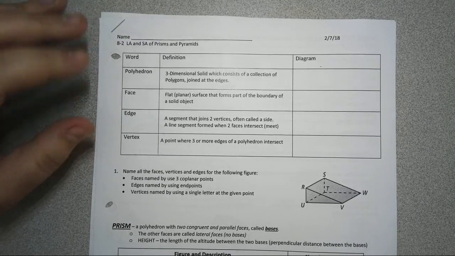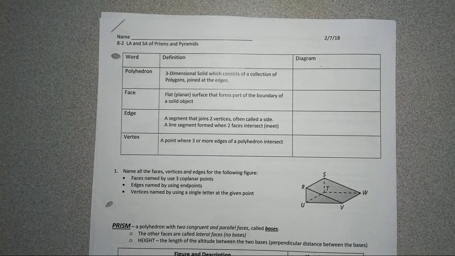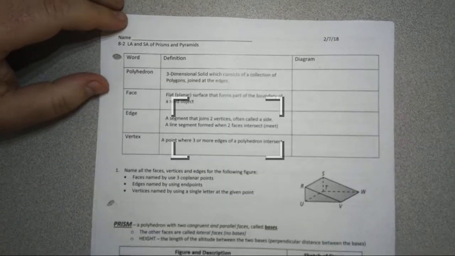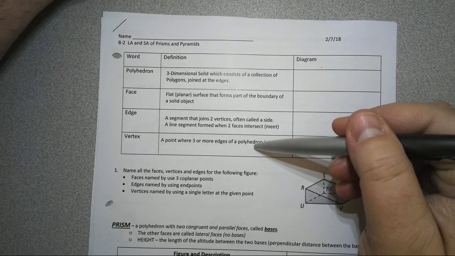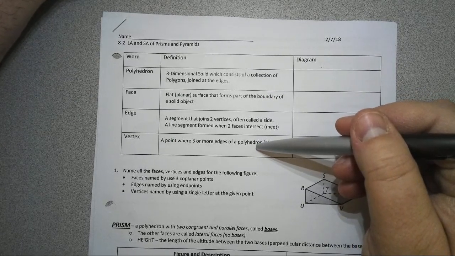All right, today 8-2, lateral area and surface area of prisms and pyramids. So I'm going to leave this here for a second. You guys can pause it and go ahead and fill this in for yourself if you haven't already.